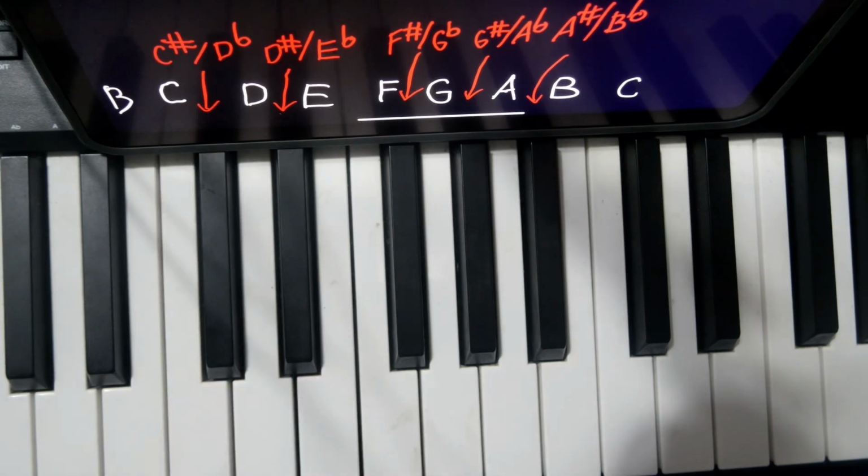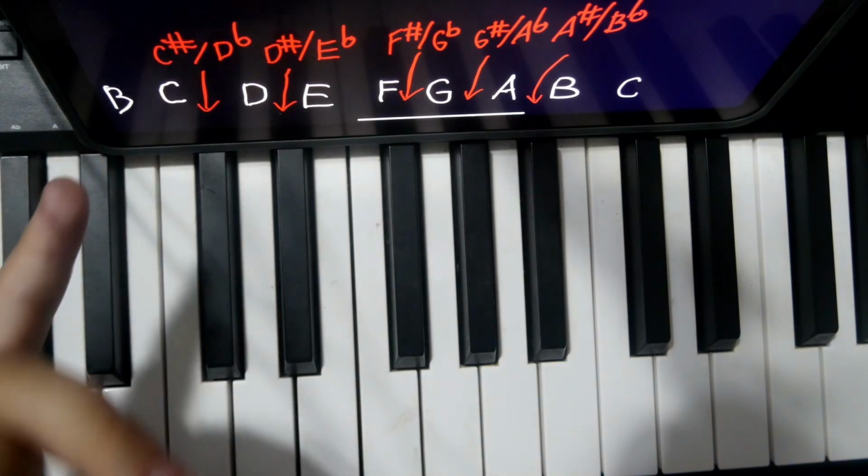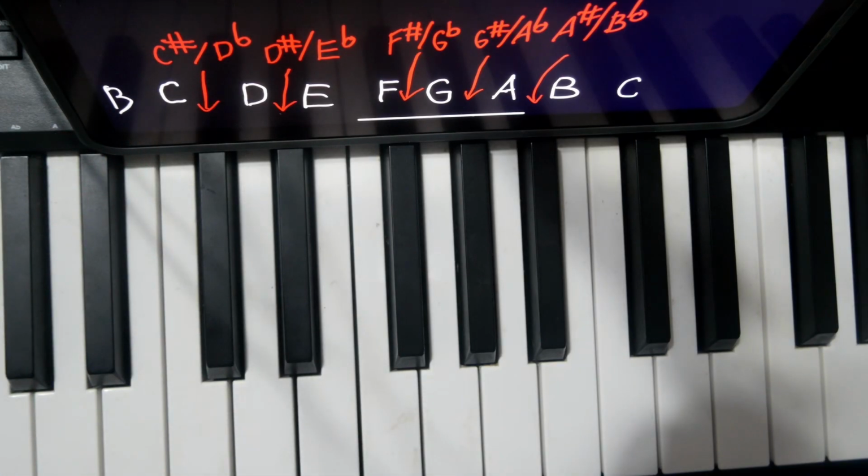Now that I mentioned C sharp, let's go ahead and talk a little bit about the black notes. As you can see on my screen right here, I have them written in red. And if you're wondering, what do the hashtags mean?